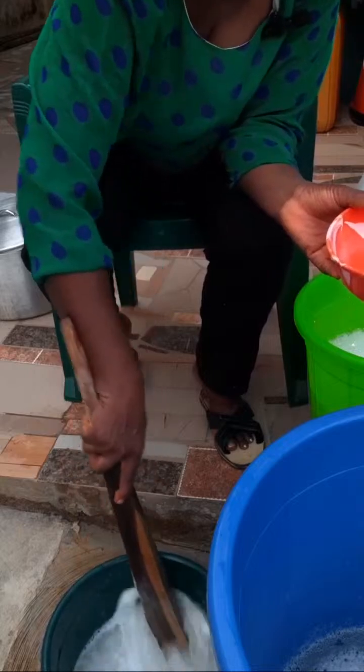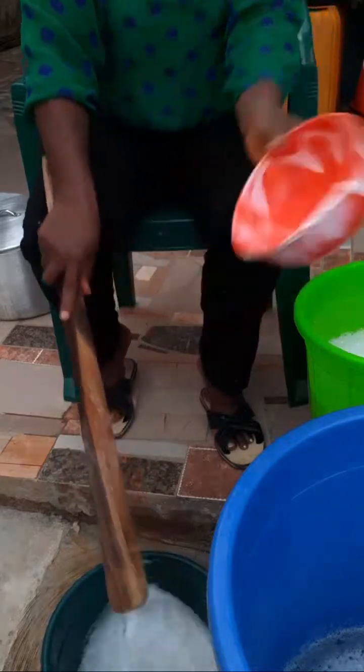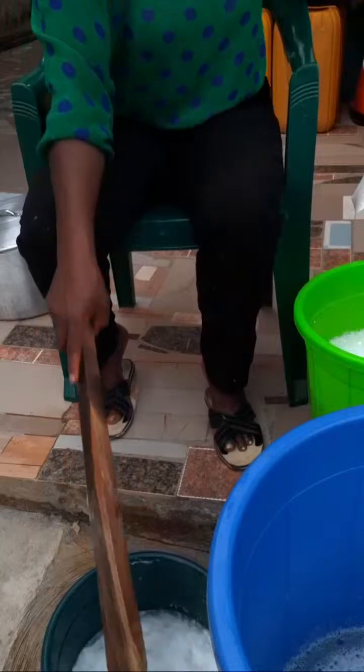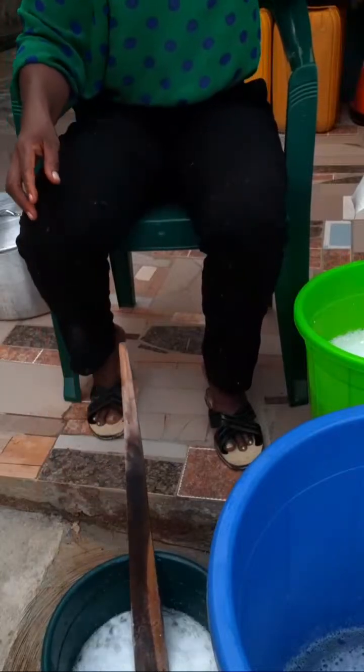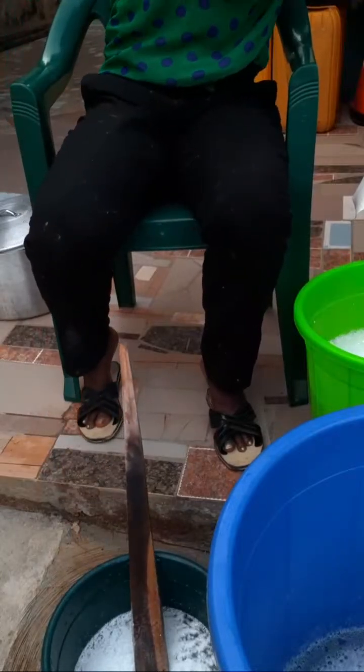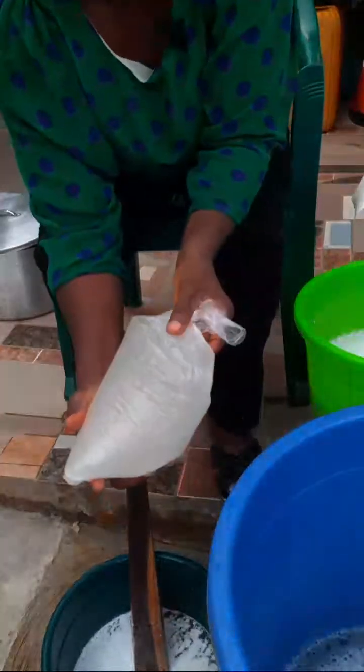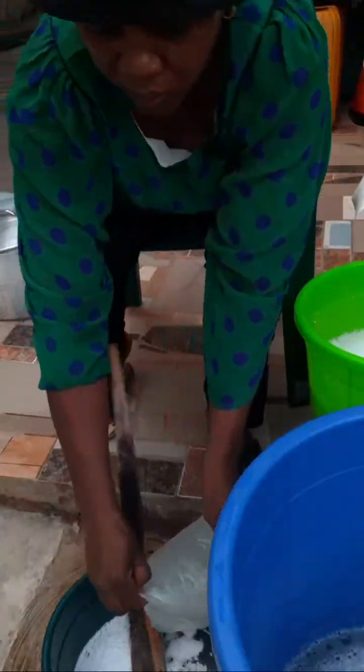So inside the salt, I'm going to add the Texapon. I hope you are following the sequence that I'm using.